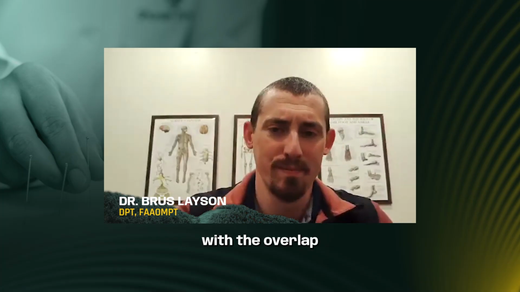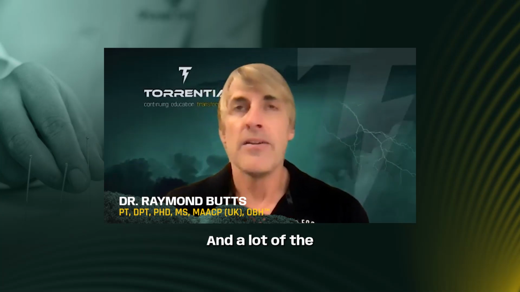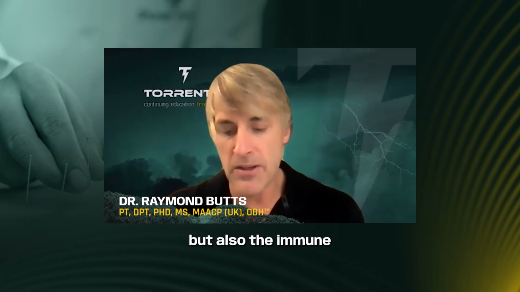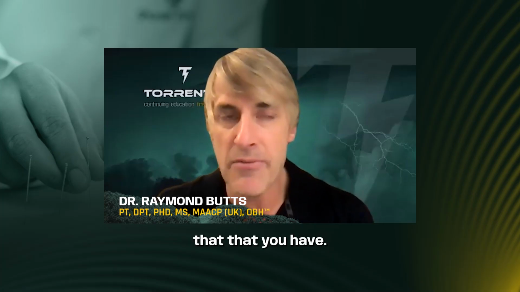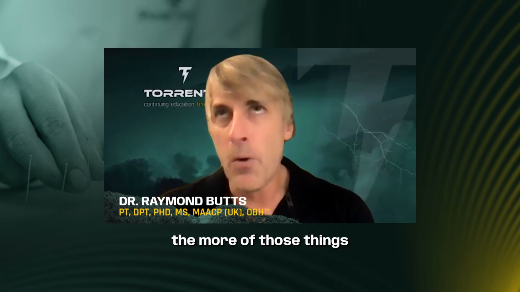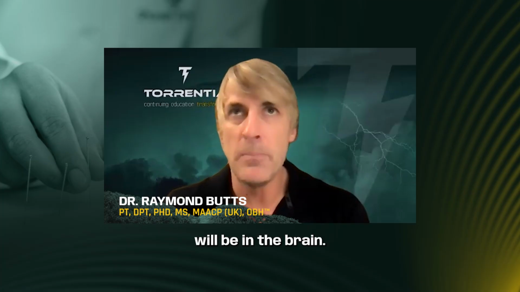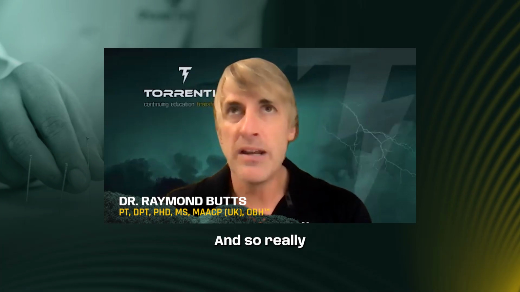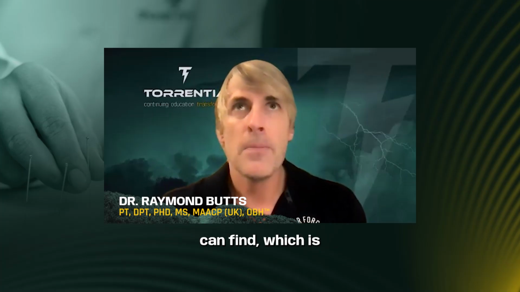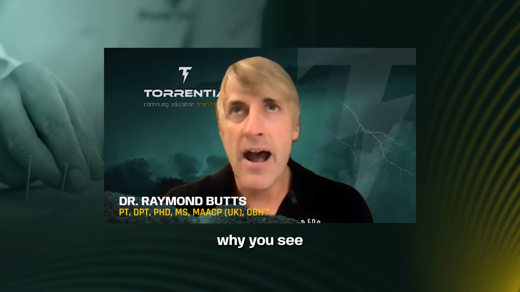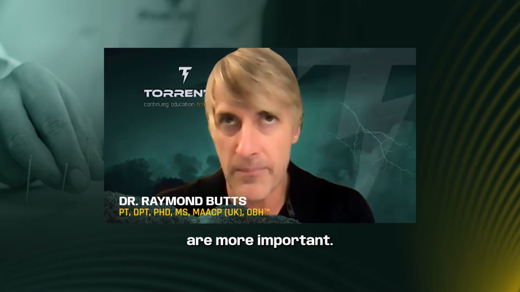It really has to do with the overlap with the nerves in the area, and not only the neural effect that you have, but also the immune effect and the connective tissue that you have, right? The more of those things that overlap in the periphery, the greater the exaggeration will be in the brain, right? So what you're looking for is as much of that overlap as you possibly can find, which is the correlation for why some of those points are more important, right?